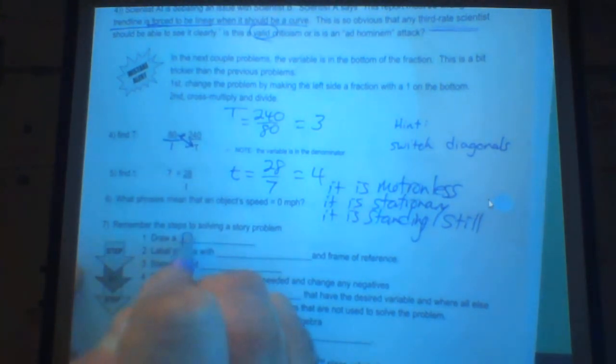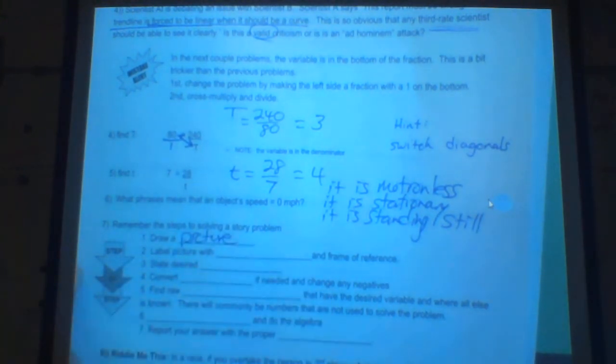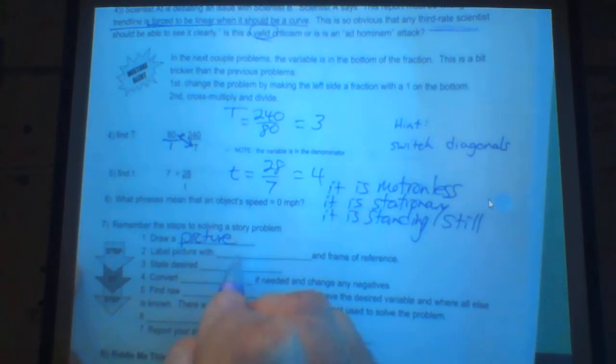Okay, going through the step-by-step process to solving story problems, we first draw a picture and we label it with the data and variables along with the frame of reference. We need to state the desired variable, make it equal to a question mark. Then we convert units if need be.